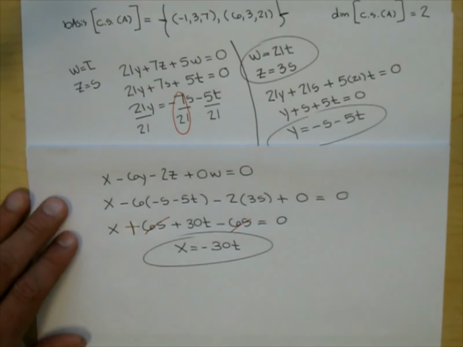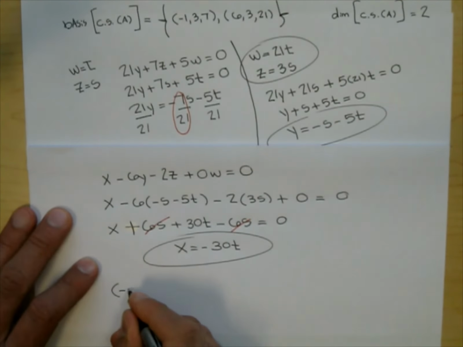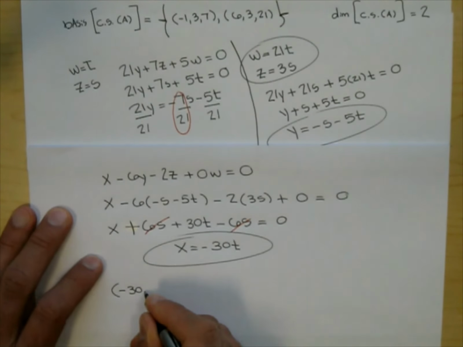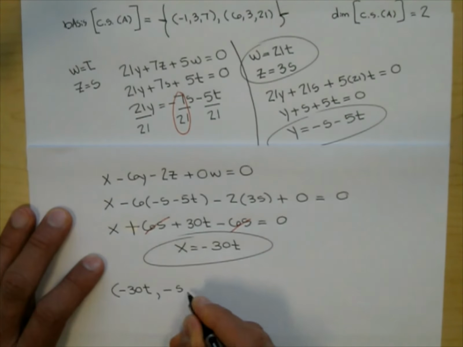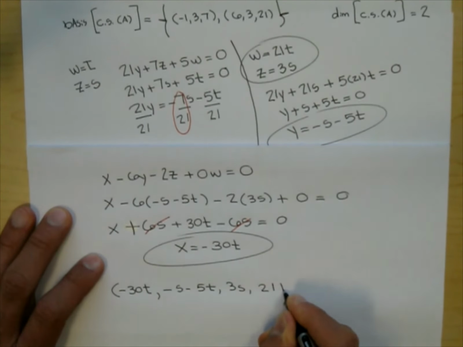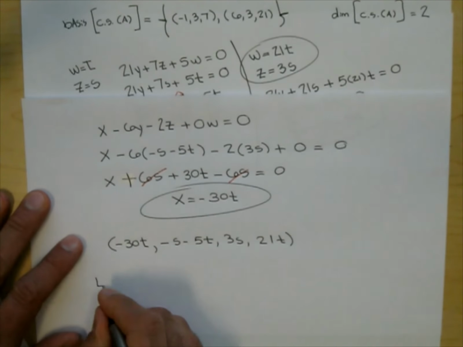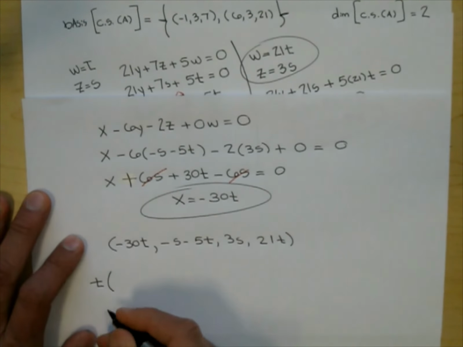So what do we have for this? For our null space, it's going to look like this: negative 30t, comma, minus s minus 5t, and then 3s, 21t. I'm going to split it into vectors.